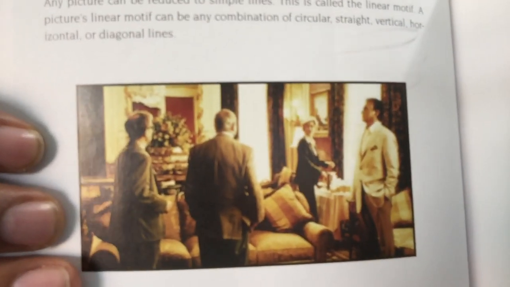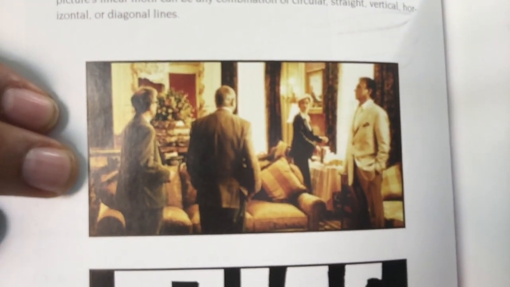So he gives us an example of an image, right? And then below it, this is its linear motif. It's been reduced to simple lines in black and white. And how do you do this? There's a lens that you can use that will do it. Or you can also squint your eyes at objects, and it'll reduce all the detail and give you sort of a linear motif when you squint.